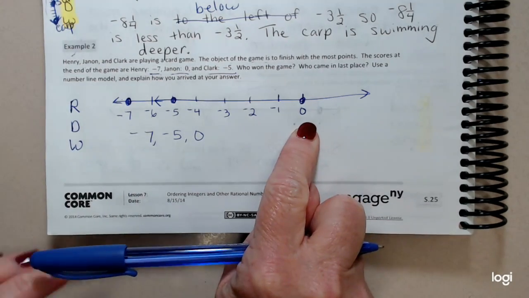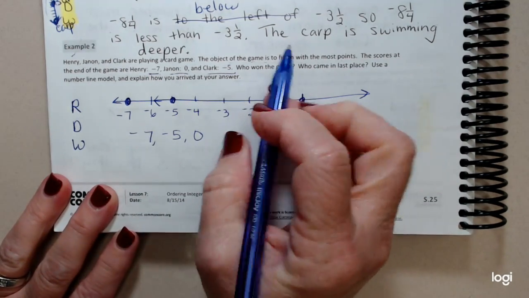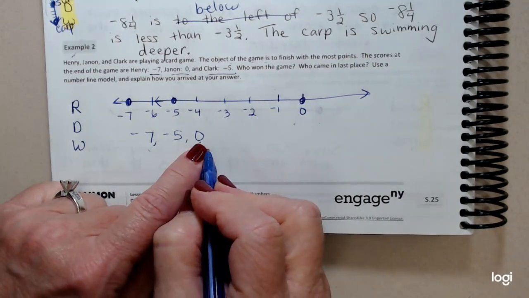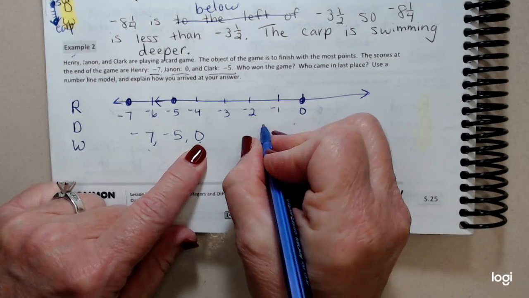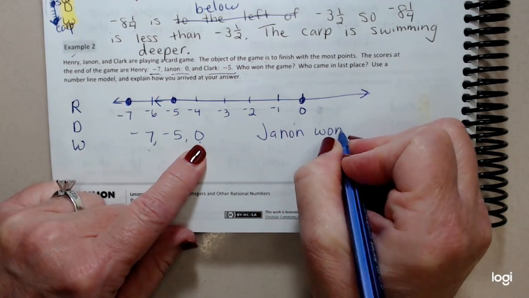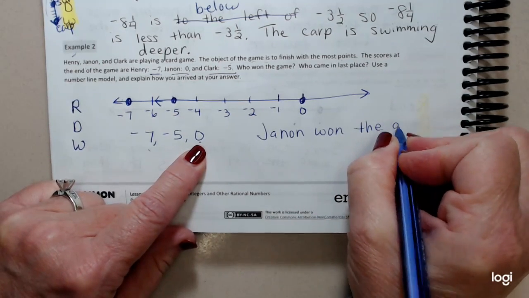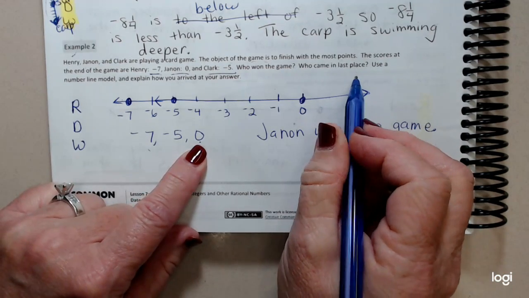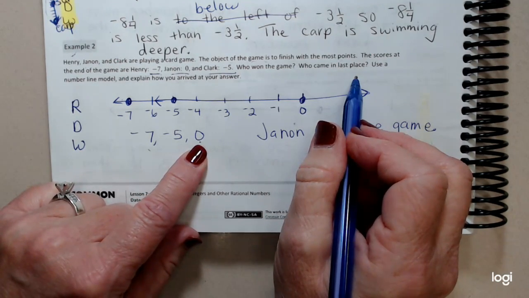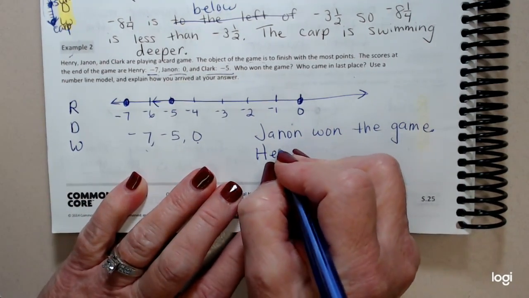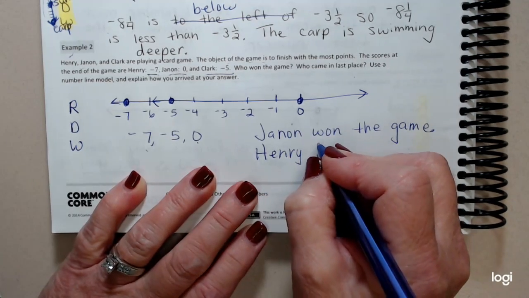So when it says, who won the game? The object of the game is to finish with the most points. Well, this is the biggest number, 0, so Janan won the game. The next question is, who came in last place? Well, last place would be the person with the lowest score, which would be -7, which is Henry. So we're going to say that Henry was in last place.